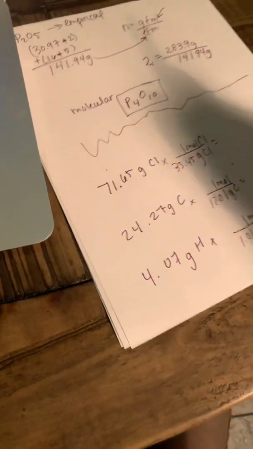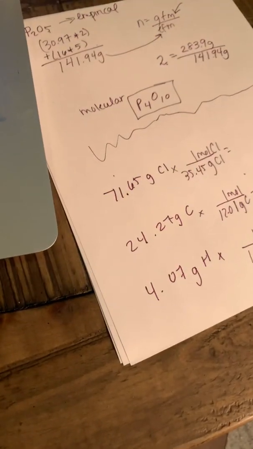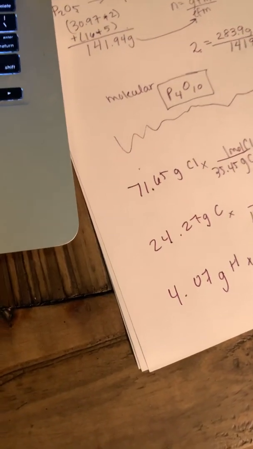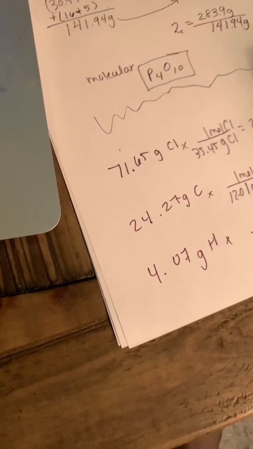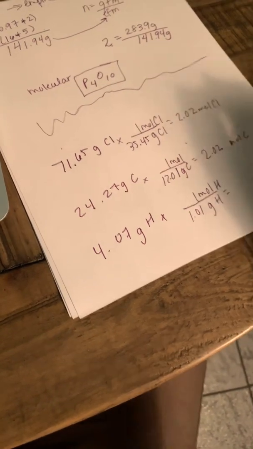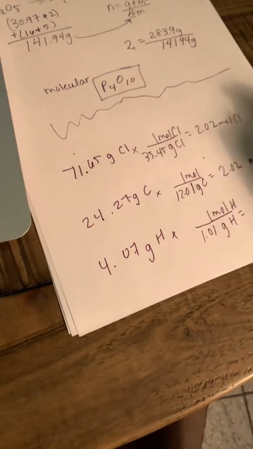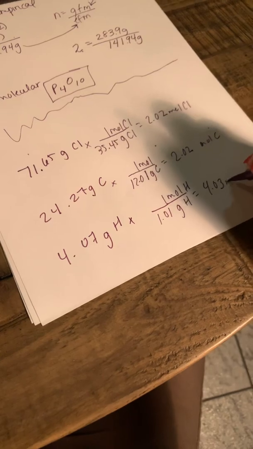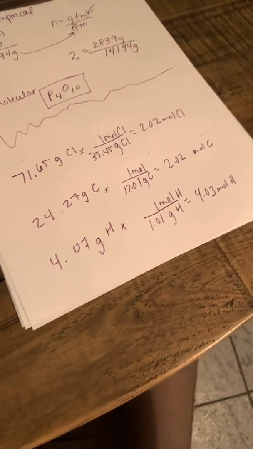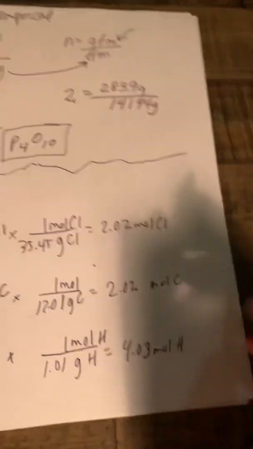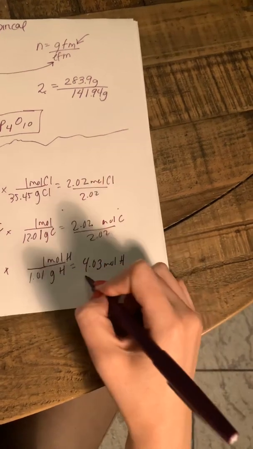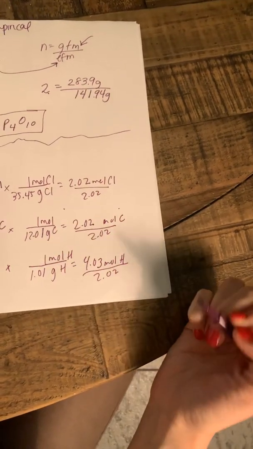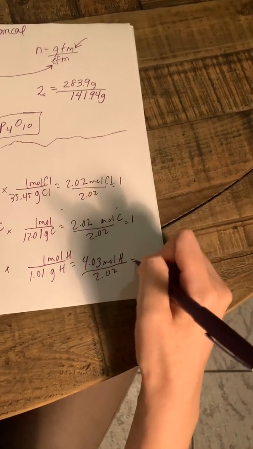Right, so you're going to have to divide. Once you divide, your moles of chlorine should be 2.02 moles of Cl. Your moles of carbon should be the same, 2.02 moles of C. And your moles of hydrogen should be 4.03 moles of hydrogen, right? So to get your empirical, you have to divide by your lowest. So divide by 2.02, divide by 2.02, 2.02. Right? This is 1, this is 1, this should be 2.